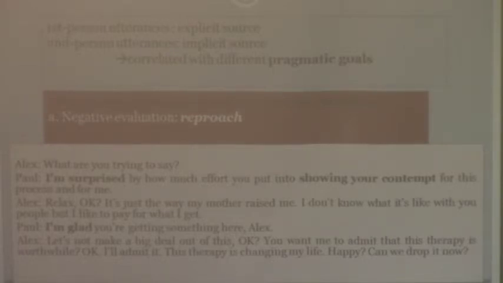We have pointed out that first-person utterances imply a source of surprise that may be either implicit or explicit, both speaker and addressee having access to that source. Second-person utterances, however, are generally not followed by a complement, and our contention is that this syntactic distribution is correlated to different pragmatic goals.